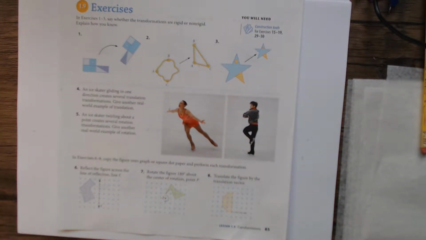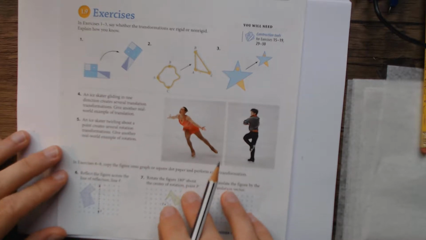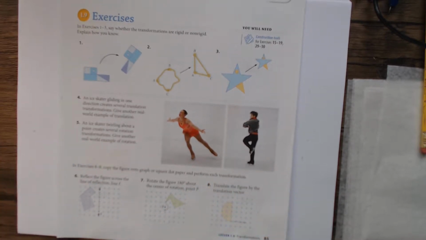Starting with numbers 1 through 3, it says to say whether the transformations are rigid or non-rigid. So rigid just means that if you rotate it or you translate it or you reflect it, it maintains the same size and shape. And so 1 would be yes, it is a rigid transformation, and then 2 and 3 would be non-rigid because in 2 it has a different shape, and then in 3 it has a different size.